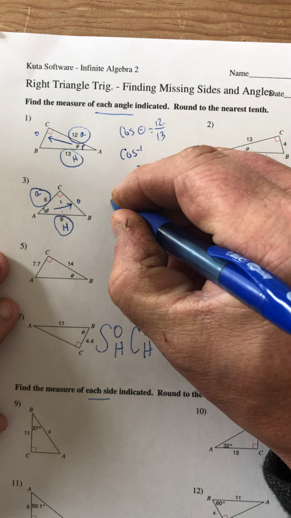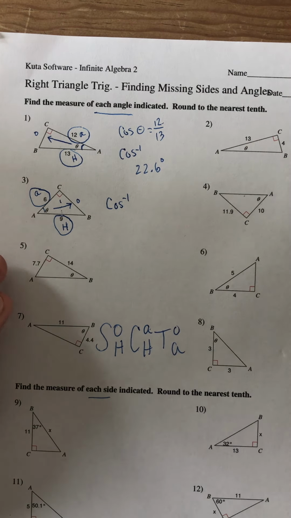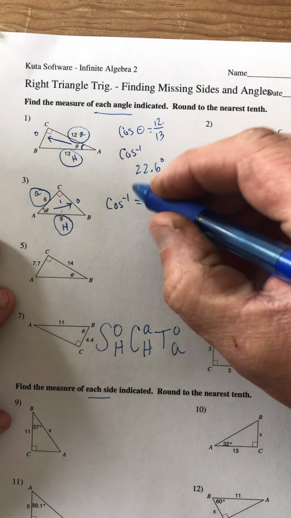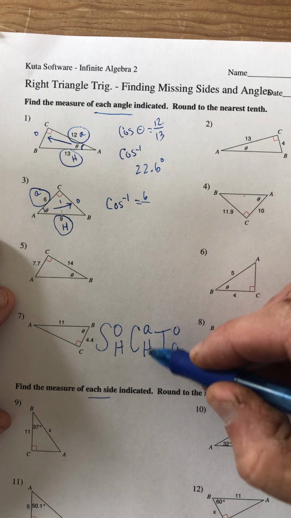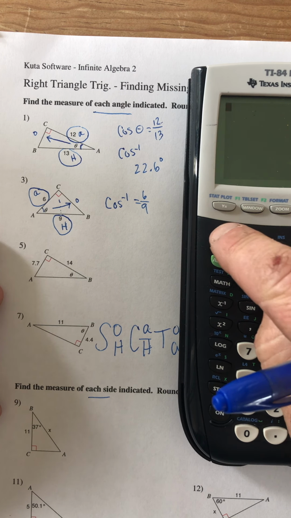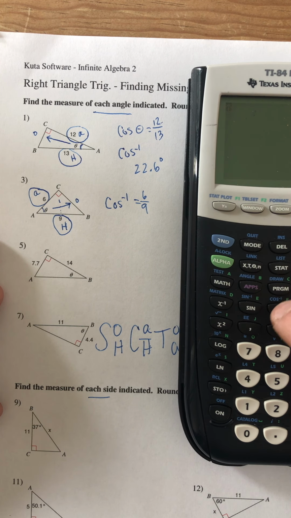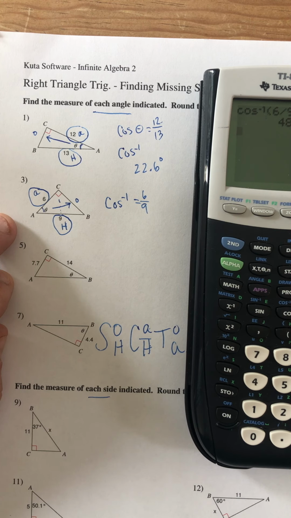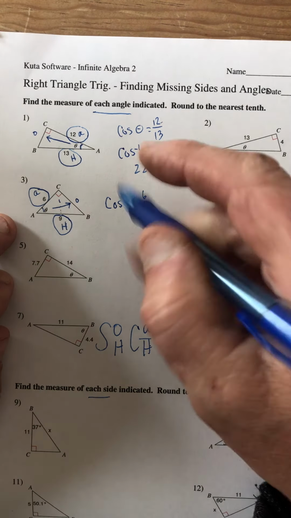So we're going to have cosine of theta, or I like to just write this as cosine -1, since we know that we're looking for the angle, equals our adjacent, which is 6, over my hypotenuse, which is 9. I take my calculator. Remember, I have to hit the second button first. I hit cosine, so I have second cosine. I plug in 6 divided by 9 and hit equals. Remember, I want to round this to the nearest tenth. The 1 is in the tenth place, and the 8 is 5 or higher, so this is going to round to 48.2 degrees.